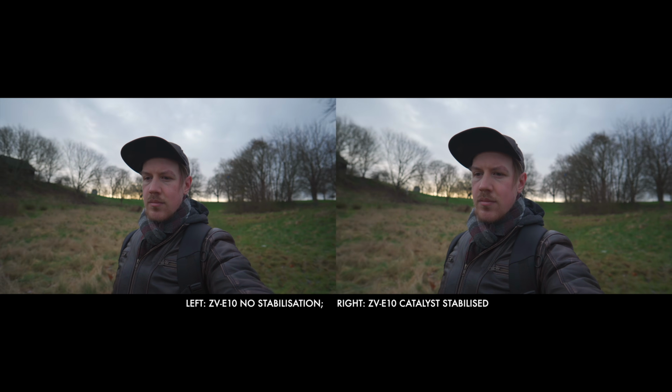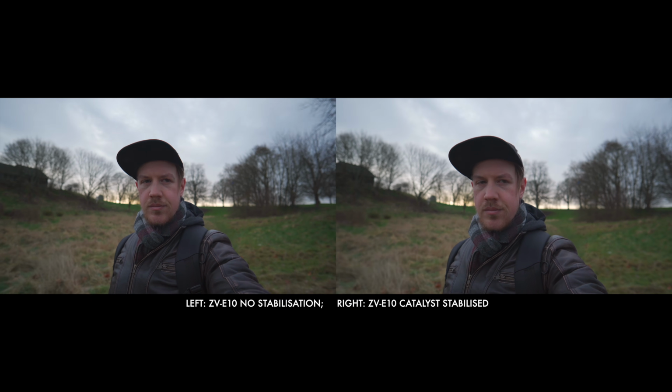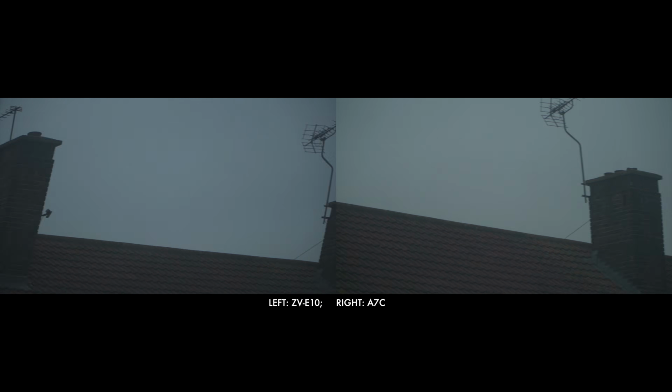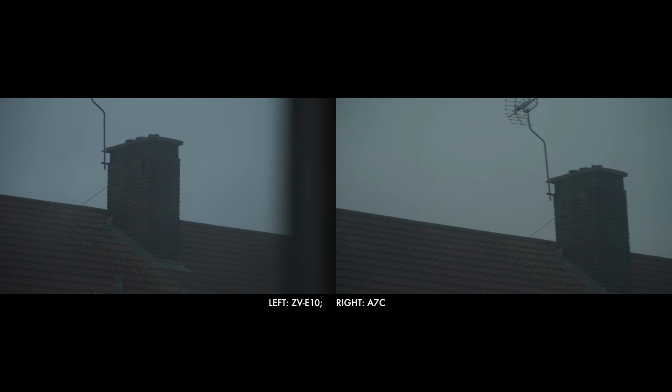And as for rolling shutter, the ZV-E10 is clearly a Limp Bizkit fan from back in the day with that desire to keep on rolling. The A7C has a little, but as you can hopefully agree, it's far less problematic.